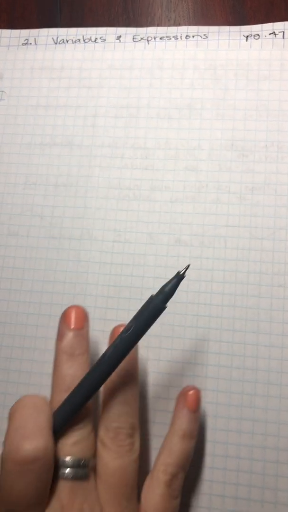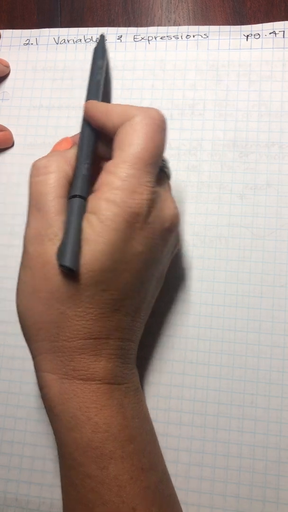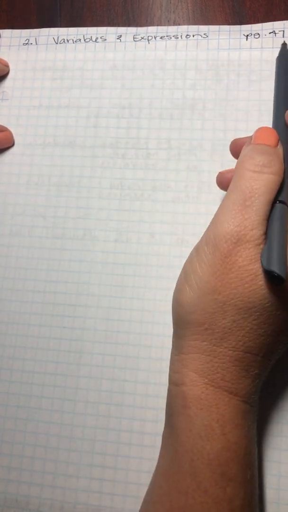Hi, 6th grade. Today we are moving on in Chapter 2, Variables and Expressions on page 47. This is straight from your book. We're going to be working on a little bit of pre-algebra today.